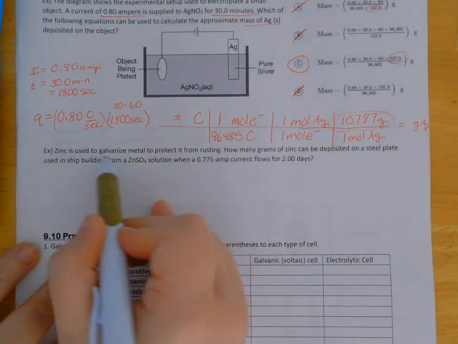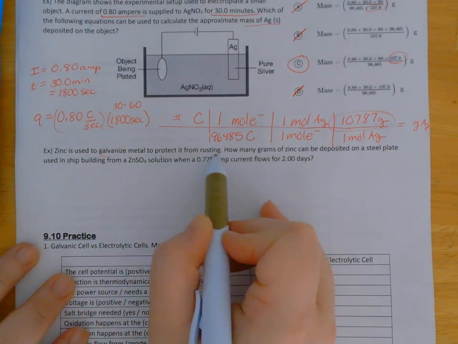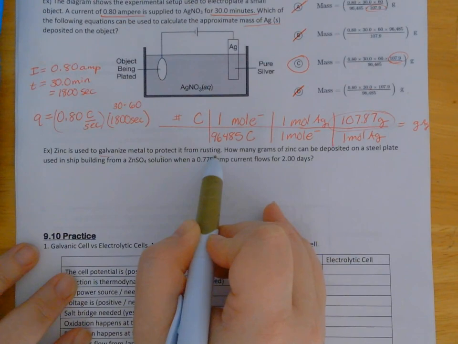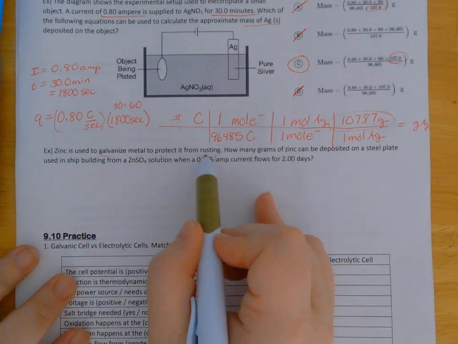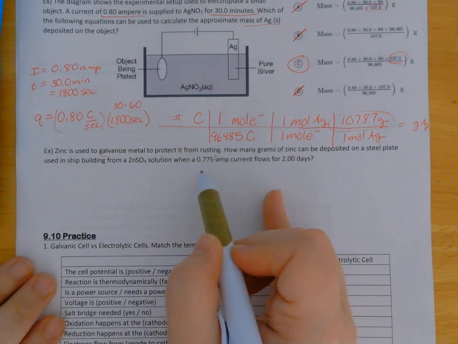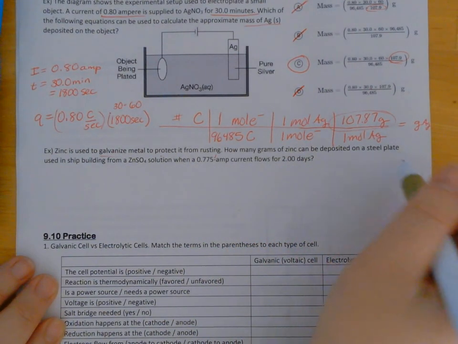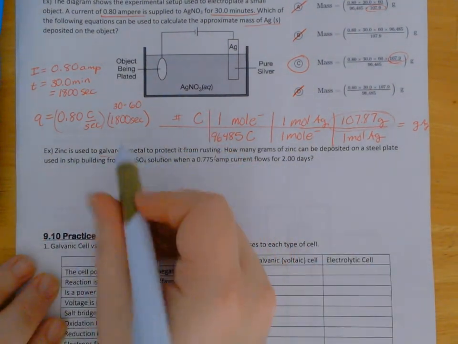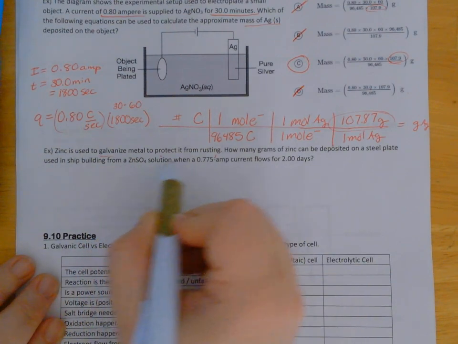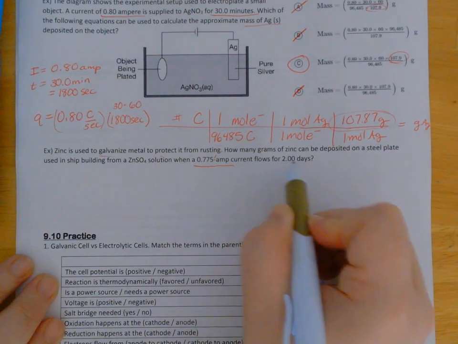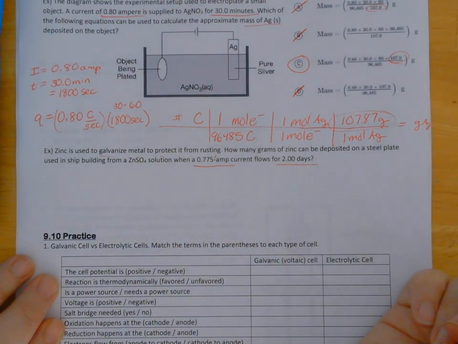Zinc is used to galvanize metal to protect it from rusting. If you've ever heard of galvanized metal, galvanized steel, galvanized nails, that's all things that have zinc coated on them. So how many grams of zinc can be deposited on a steel plate used in shipbuilding from a zinc sulfate solution when 0.775 amp current flows for 2 days?